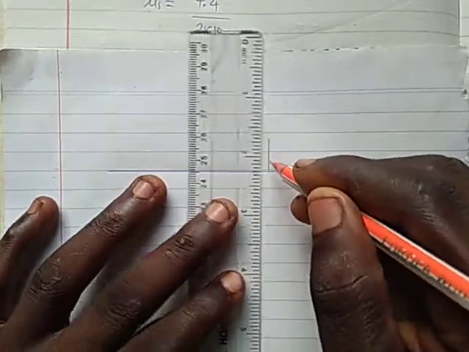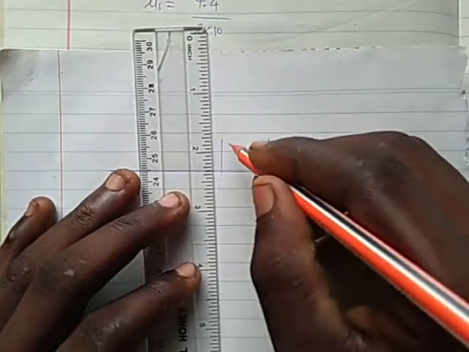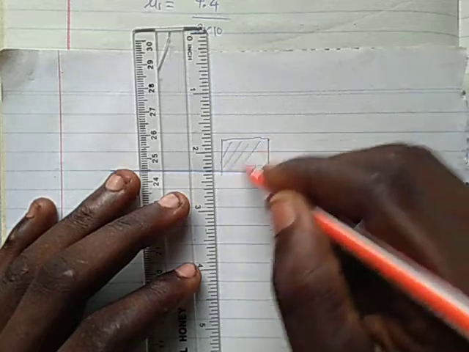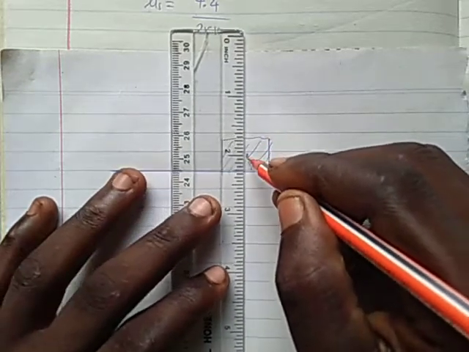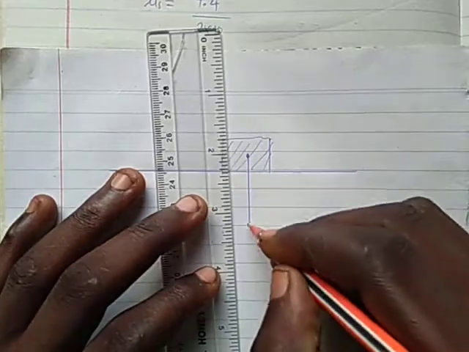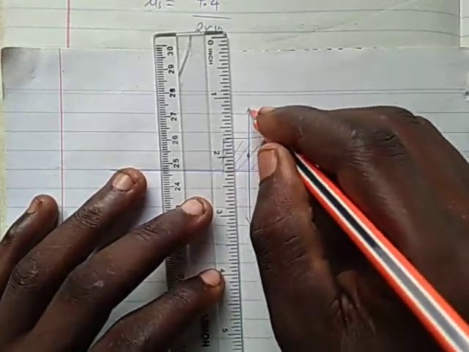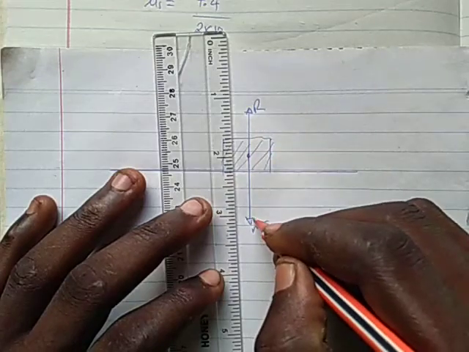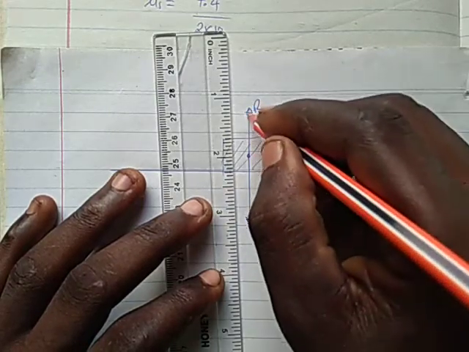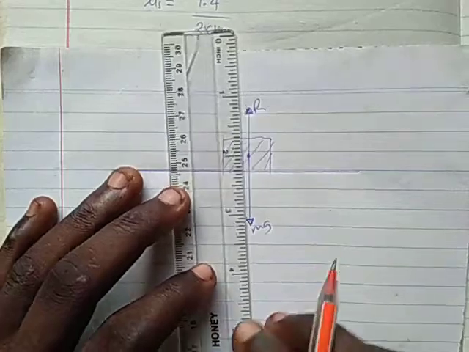This steel platform is simply horizontal one. Then here we'll be having the force pulling it downward mg and the force pulling it upward R. So mg downward, normal reaction R upward.